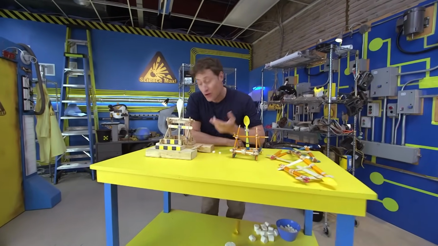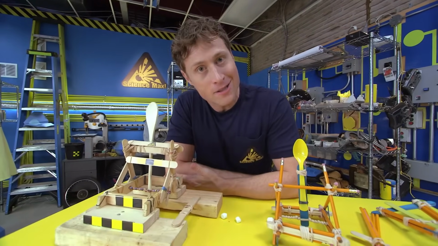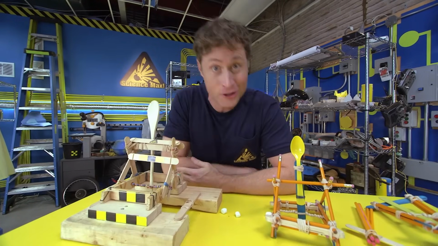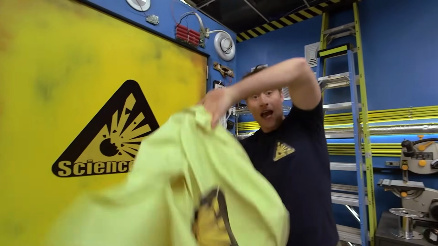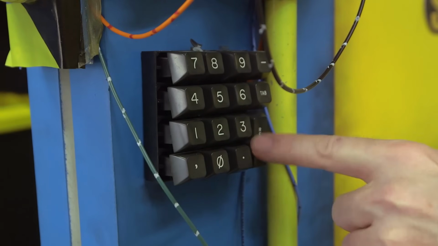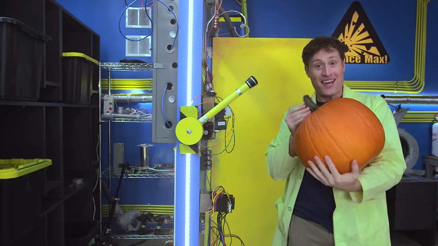Now, I know what you're thinking. You're thinking, Phil, is that the largest catapult you're gonna make? Well, of course not. This is Science Max, experiments at large. I'm headed to the Center for Skills Development and Training, and we're gonna max out the catapult so that it's big enough to throw one of these.